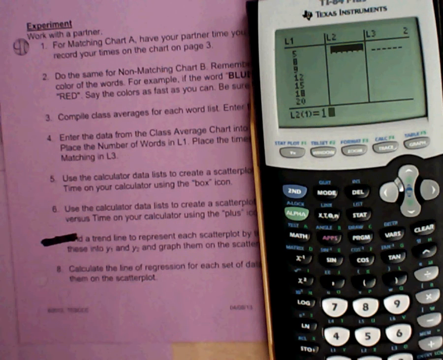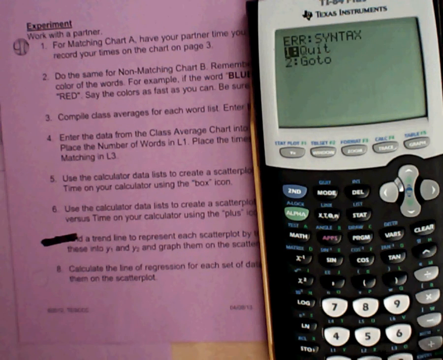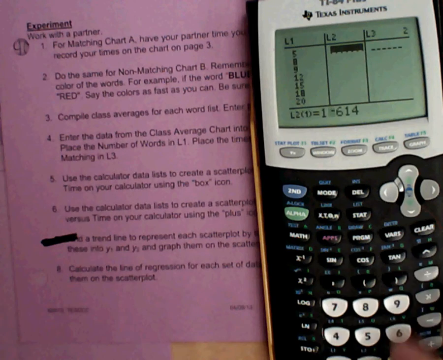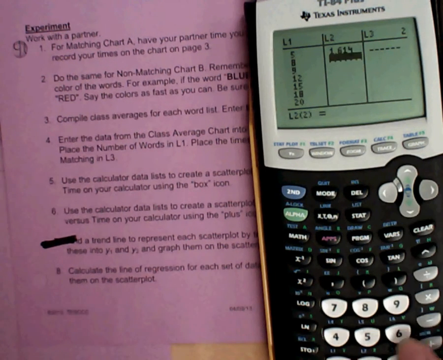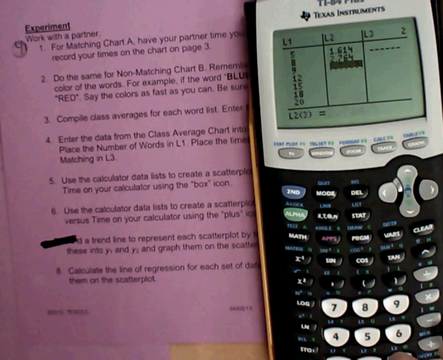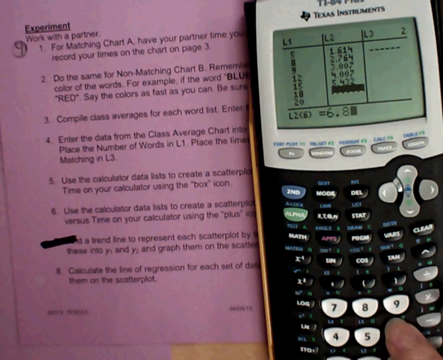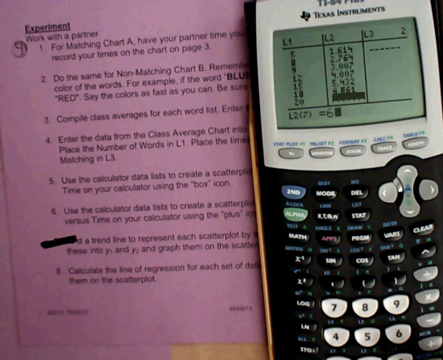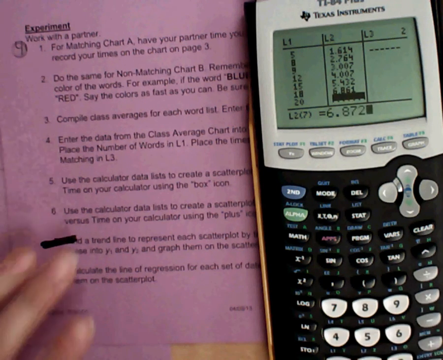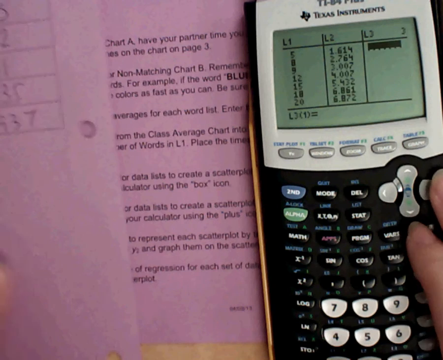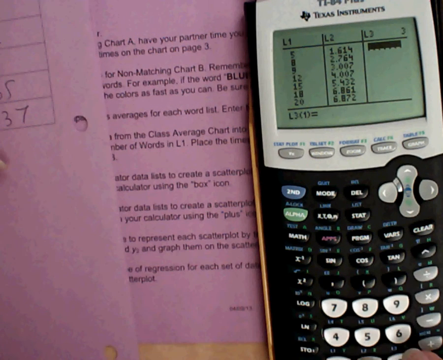So 1.614, 2.764, 3.007, 4.007, 5.432, 6.861, 6.872. That is our matching list, and I'm putting our non-matching list into L3.